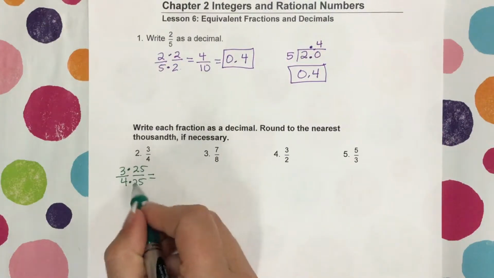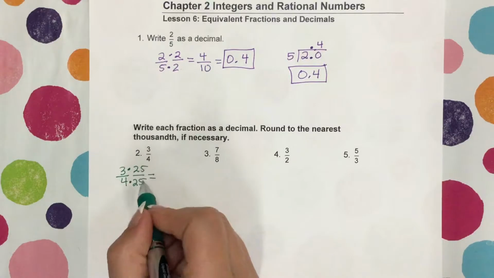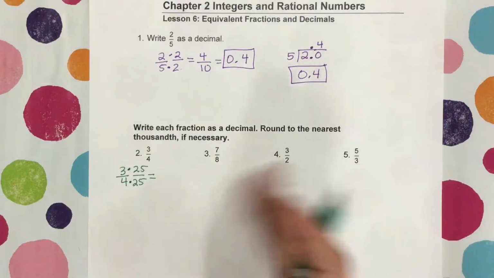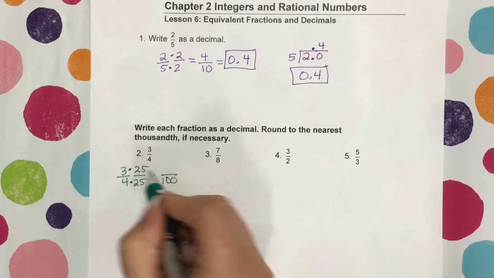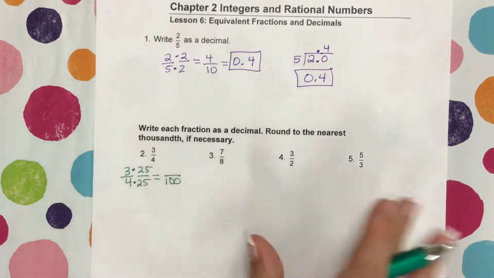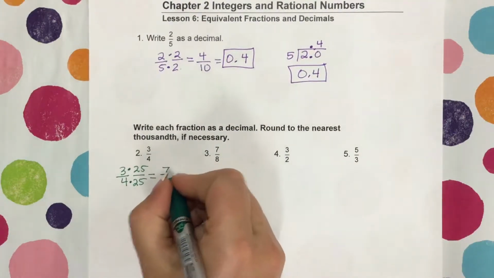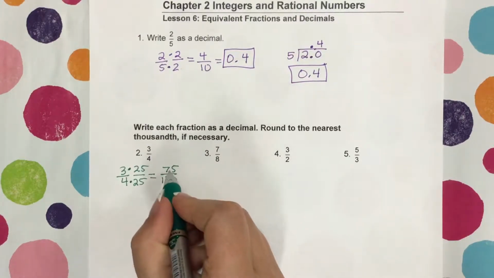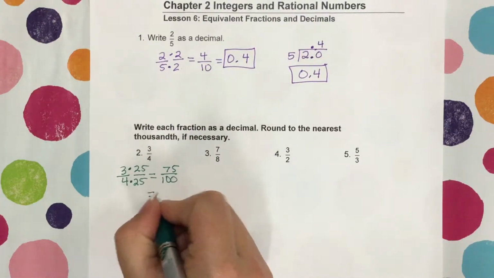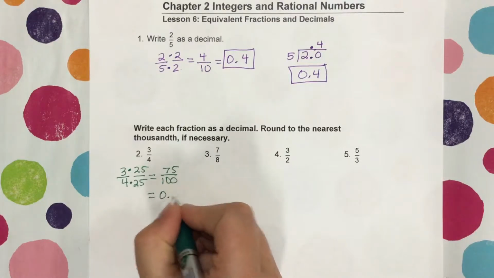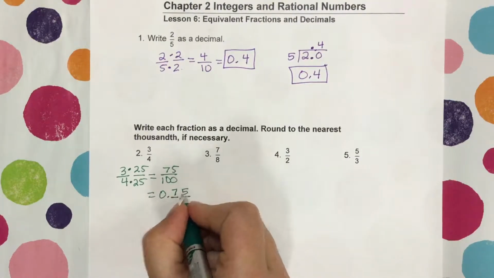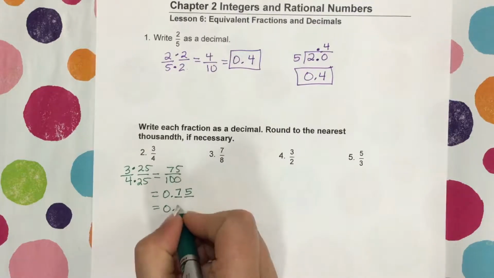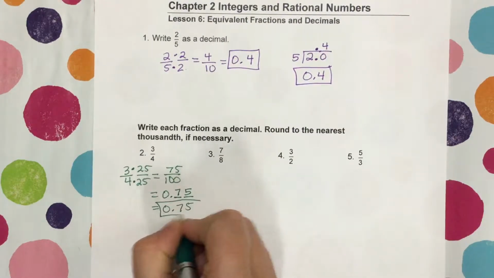So whenever I'm thinking of 25, I'm thinking about quarters, right? So if I have 4 quarters, I have $1, and $1 is the same thing as 100 cents. And then 3 times 25, that's like 3 quarters. 3 quarters is 75 cents. So it's 75/100, which is the same thing as 0.75. This is the tenths, this is the hundredths place, so it'd be 75/100, or 0.75. Right there, there's our answer.